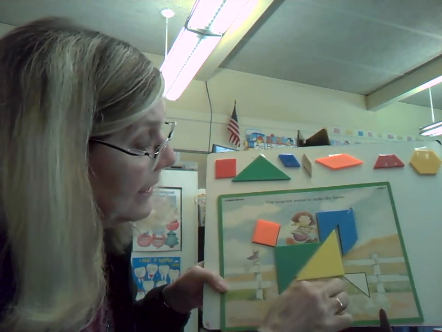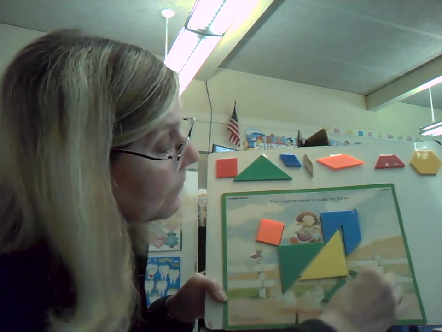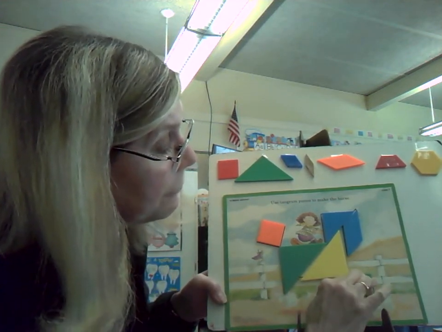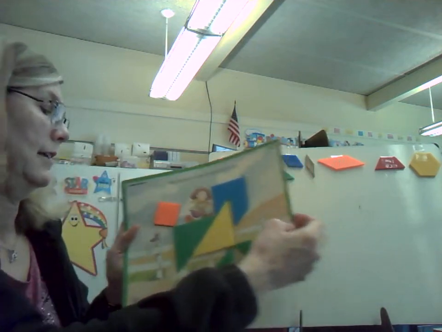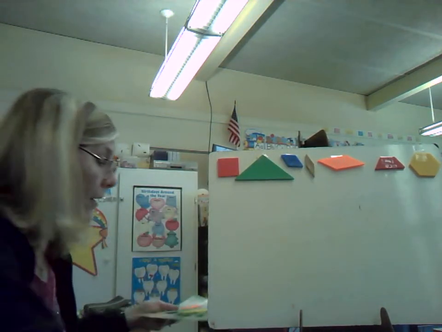Now, as I said, this is one of the easier tangram puzzles because they give you some clues. They have the shapes spelled out for you there. Ta-da! There's my horse tangram puzzle. But sometimes they're not this easy. Let's take a look at another one that's a little bit harder.